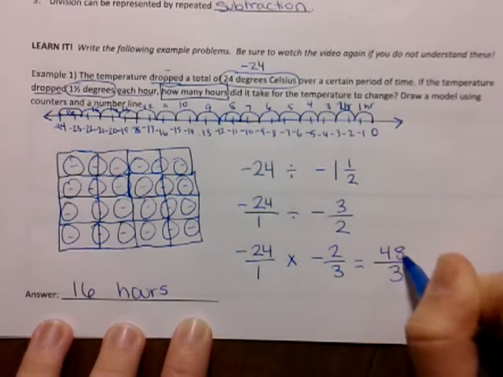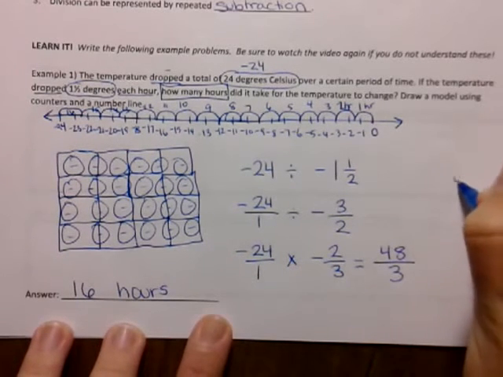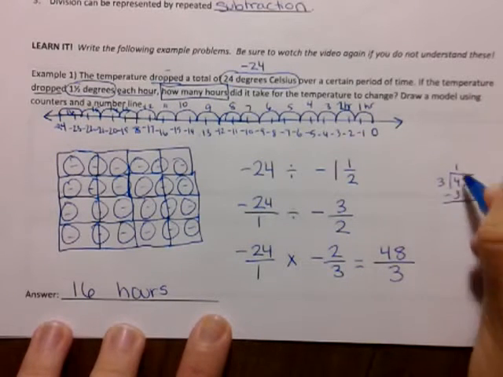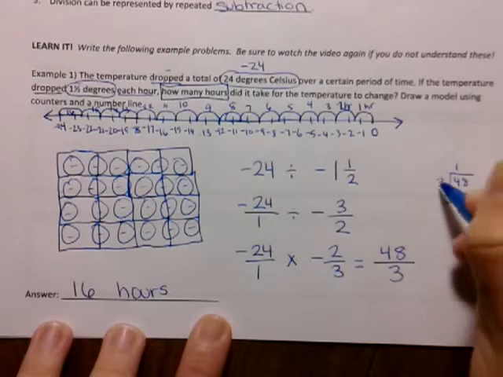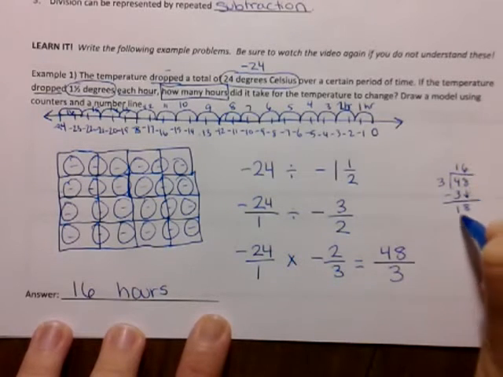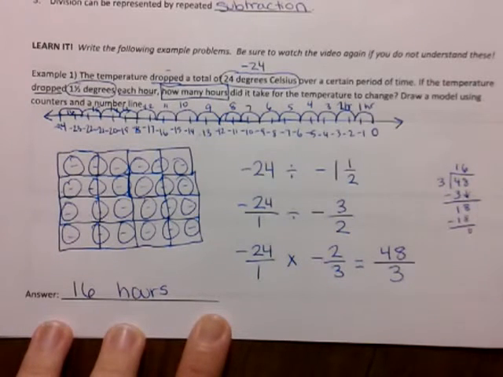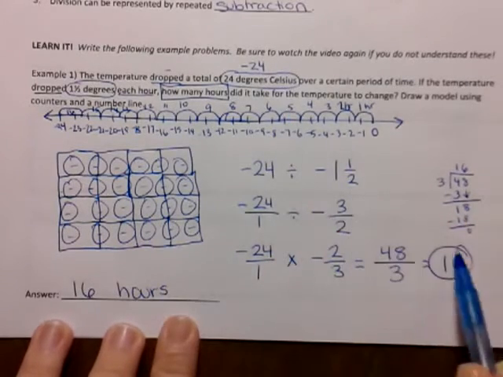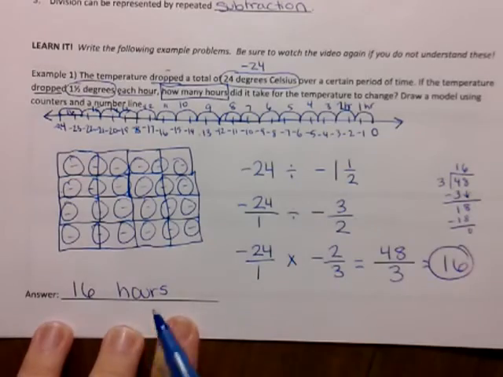And I know that 48 divided by 3, if I do it over here on the side, 3 goes into 4 one time, let's do 3, subtract, bring down my 8. 3 goes into 18 6 times. 6 times 3 is 18 with a remainder of 0. So my answer is simply 16. So any way we did it, we ended up with the same answer of 16 hours.